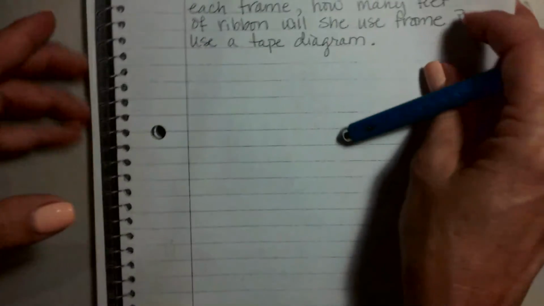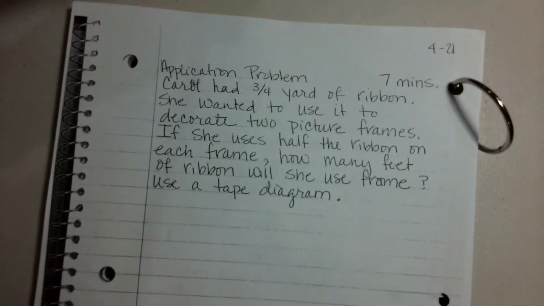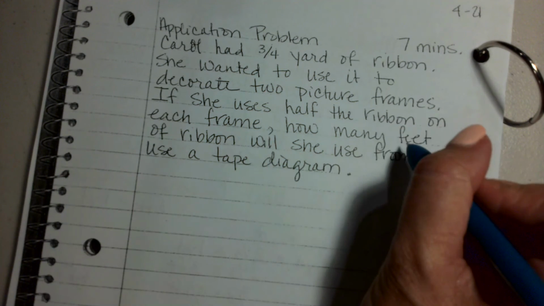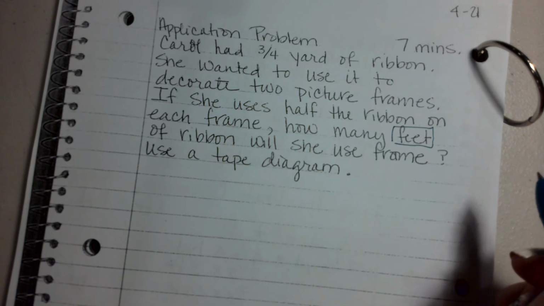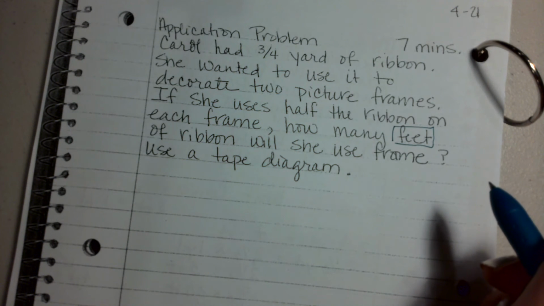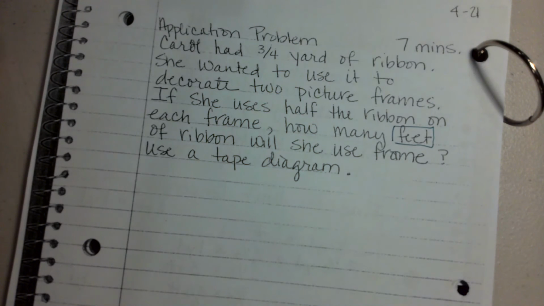All right, the last part of our fluency here is an application problem. It's probably related to what we just did. Carol had 3/4 yard of ribbon. So does she have a full yard? No, she only has 3/4 of a yard of ribbon. She wanted to use it to decorate 2 picture frames. If she uses half the ribbon on each frame, how many feet of ribbon will she use for the frames? We just changed to feet, didn't we? Use a tape diagram if you need it. I want you to try this.